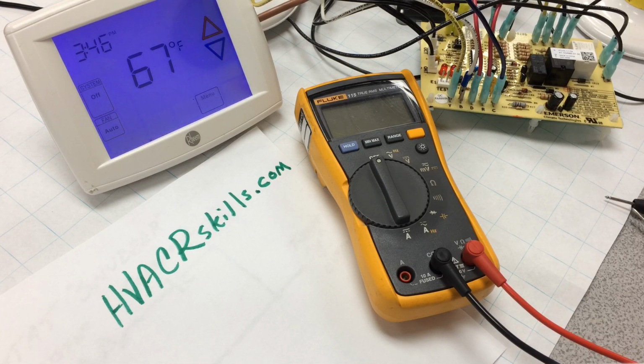I want to spend just a few minutes this morning talking about what some folks call a ghost voltage. And just in time for Halloween, we're going to have a quick video here about a ghost in the machine. It is due to something called a snubber circuit.